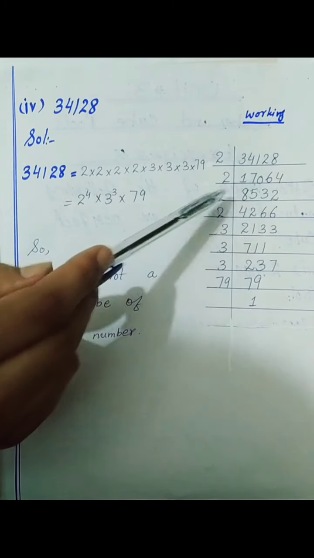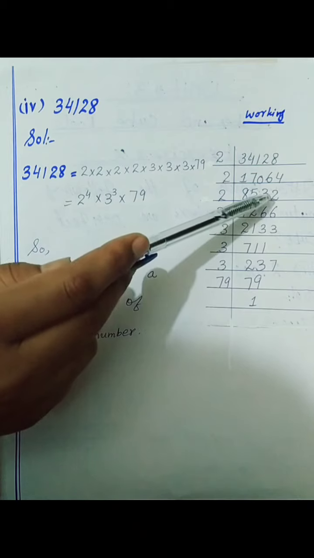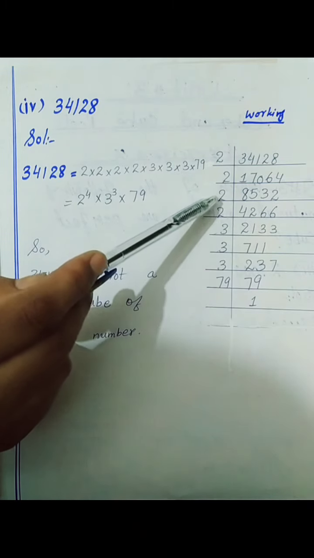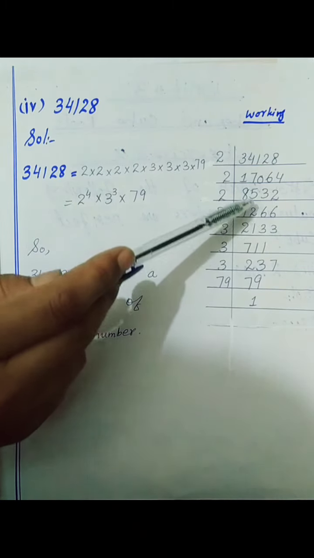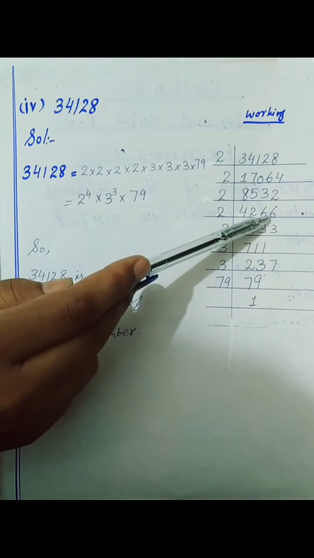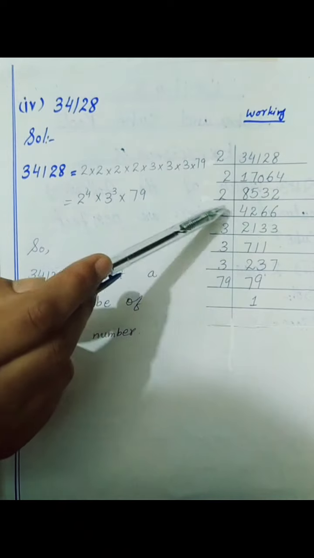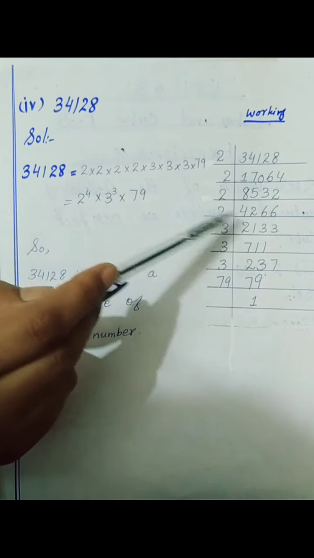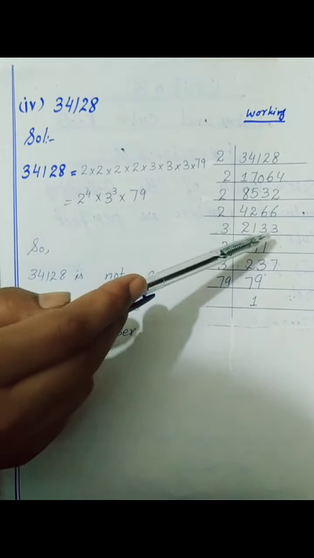Again it is divisible by 2 because the last digit is an even number. So 2 4s are 8, 2 2s are 4, 1 carry, 2 6s are 12, 1 carry, 2 6s are 12. The last digit is again an even number, so it is divisible by 2. 2 2s are 4, 2 1s are 2, 2 3s are 6, 2 3s are 6.